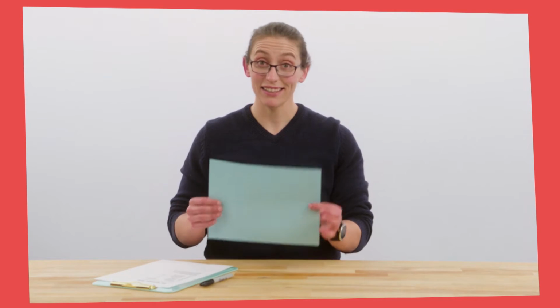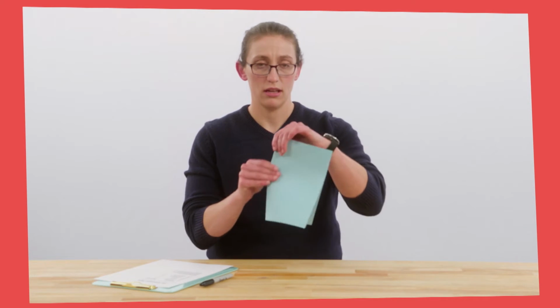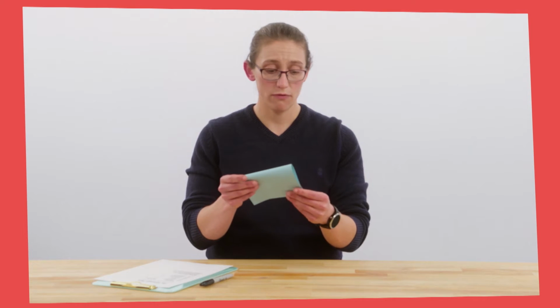Now that we have our supplies, let's begin making our Frayer model. Let's take a piece of paper and fold it in half, hamburger style. Then we'll fold it in half again to make 4 equally sized rectangles.